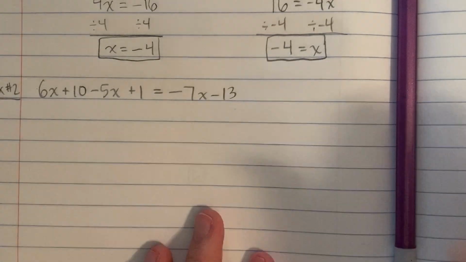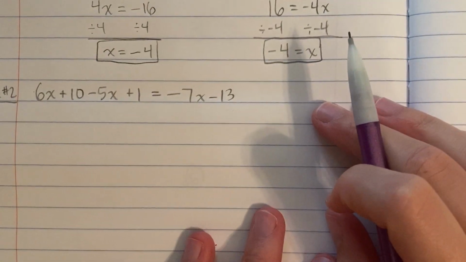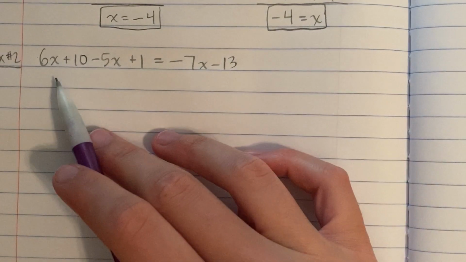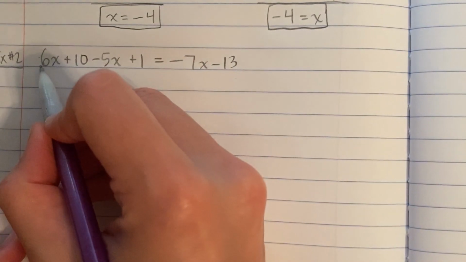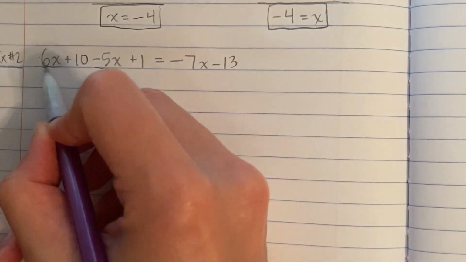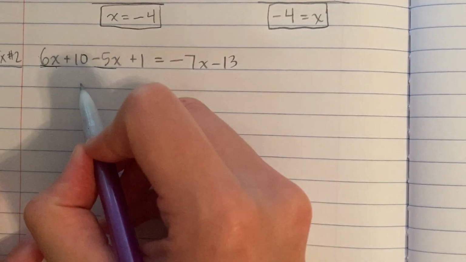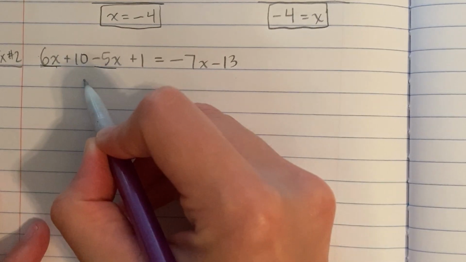All right, let's take a look. Okay, now here, remember, we have to simplify each side first, and here there actually is some simplifying to do, right? There's some like terms over here. So this is 6x minus 5x. So 6 minus 5 is 1. You could write 1x, or you could just write x.